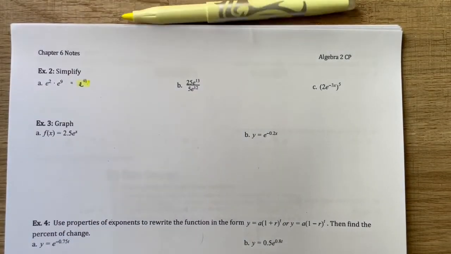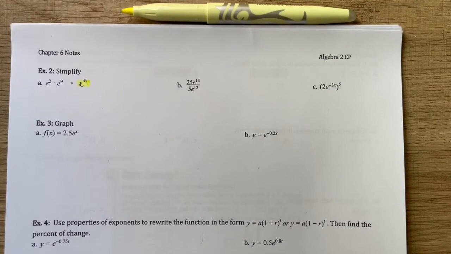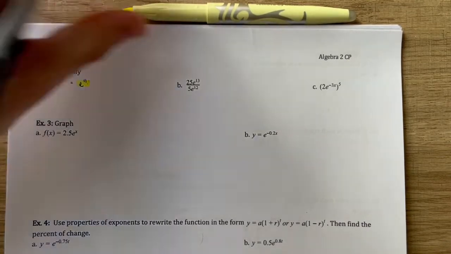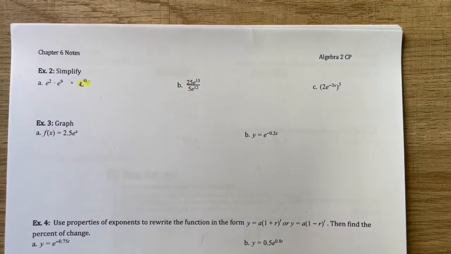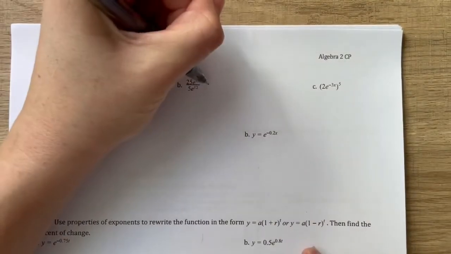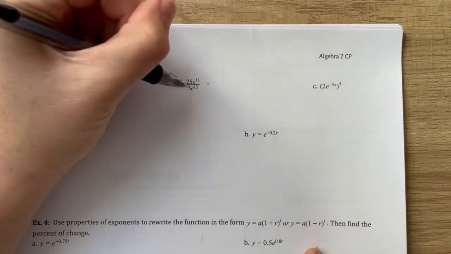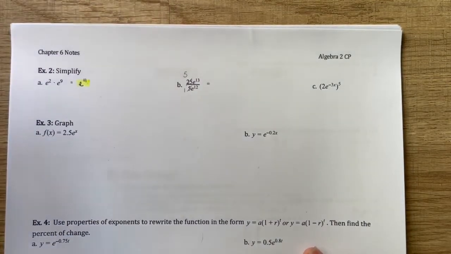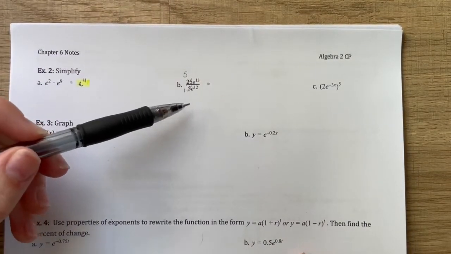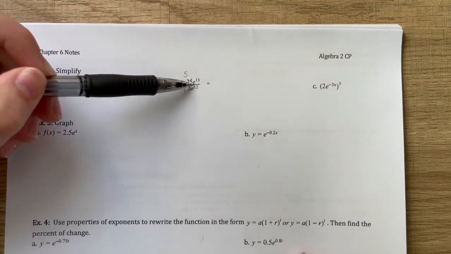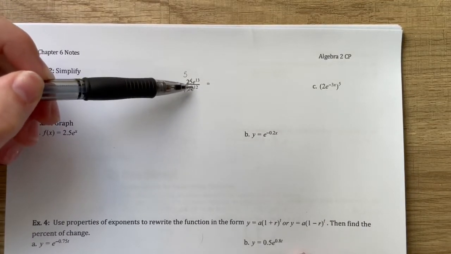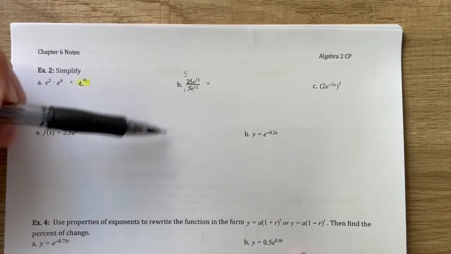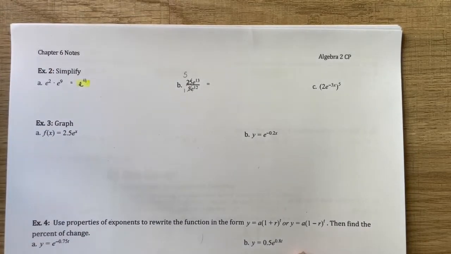And then for b, 25 e to the 13th over 5 e to the 12th. So I can reduce the 25 and the 5. I can divide them both by 5. So the 5 would become a 1, and the 25 would become a 5. And then the e to the 13th over the e to the 12th, I have the same base now, e, and I'm dividing. So I'm going to subtract those exponents.